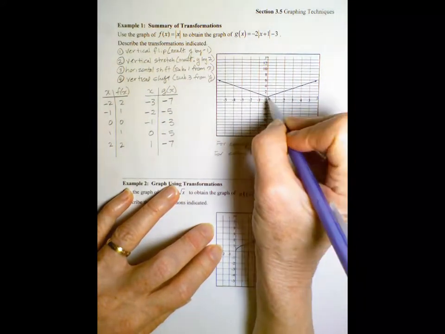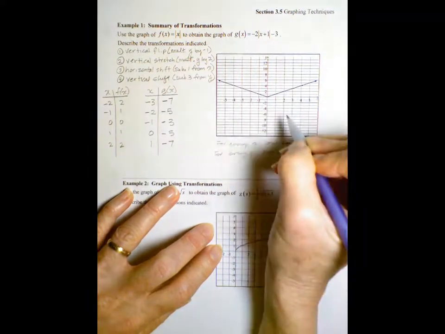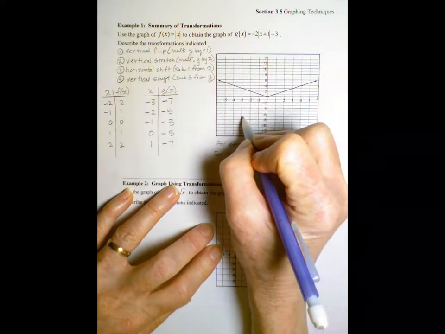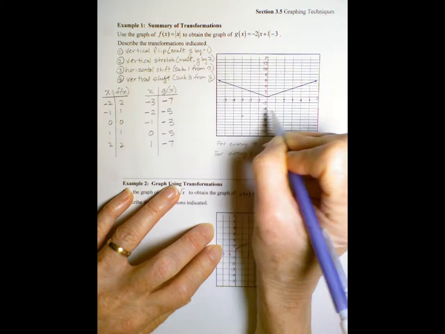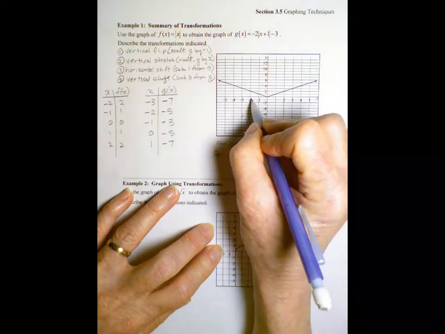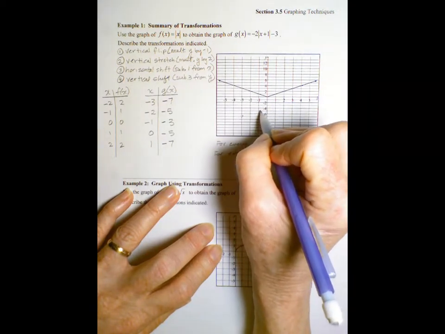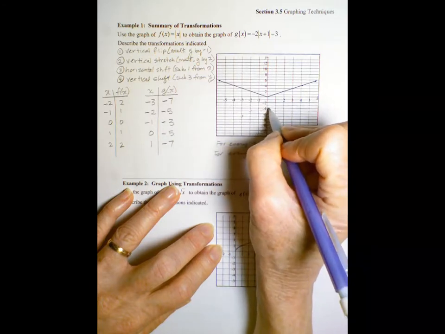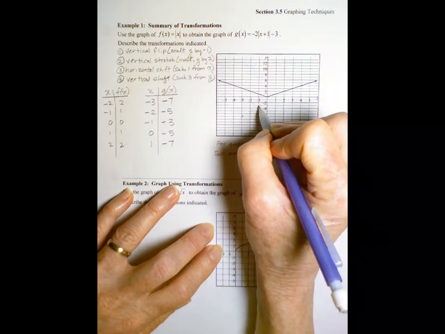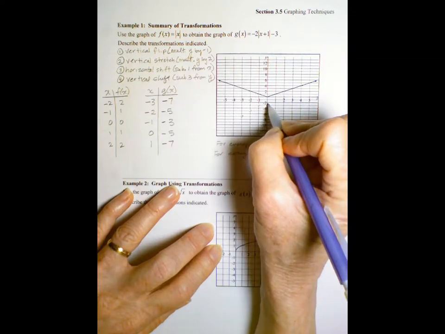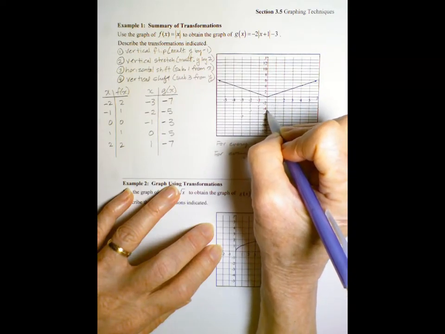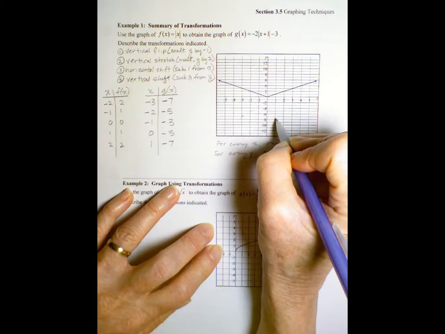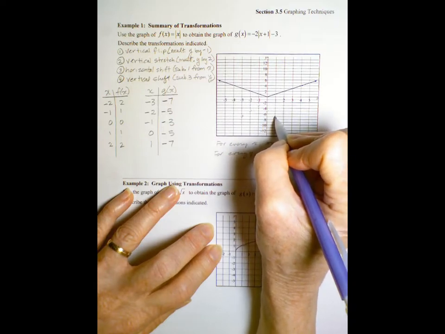So let's plot -3, -7, -2, -5, -1, -3, 0, -5, and 1, -7.